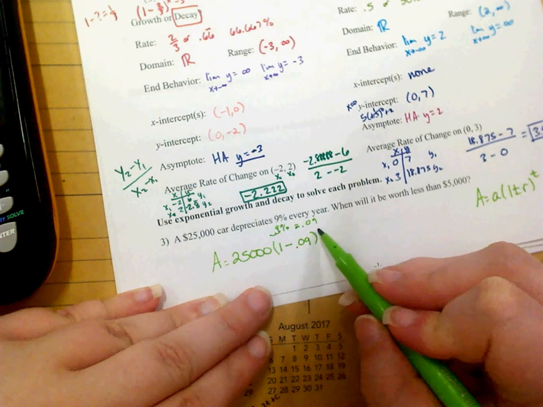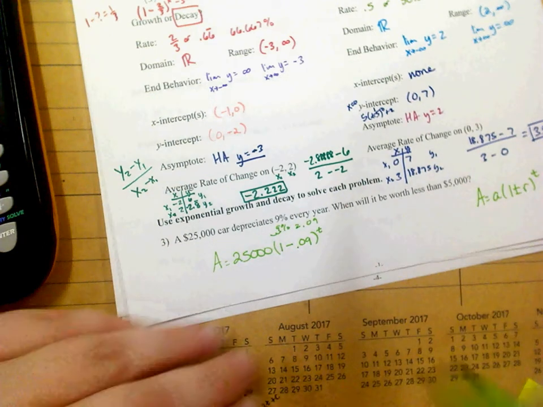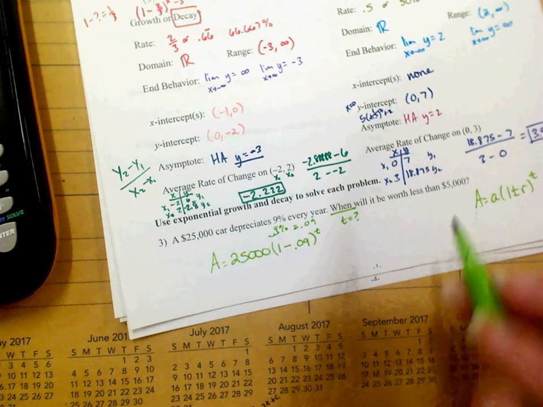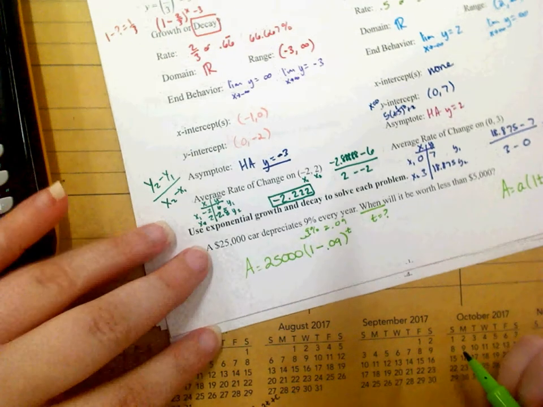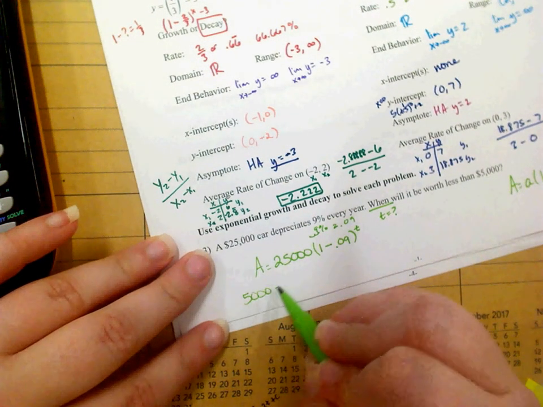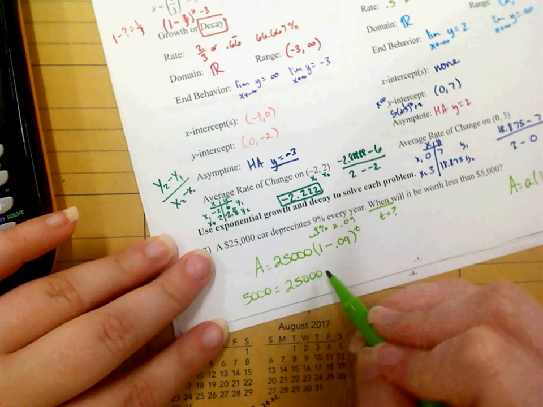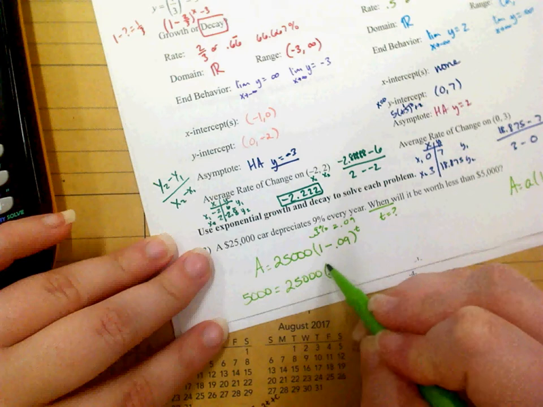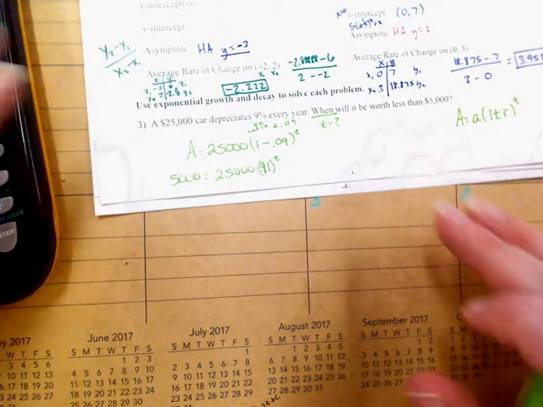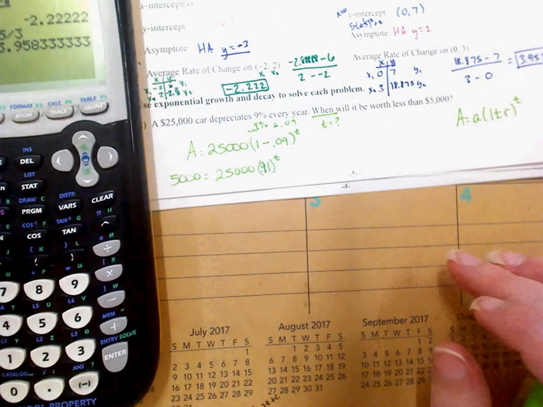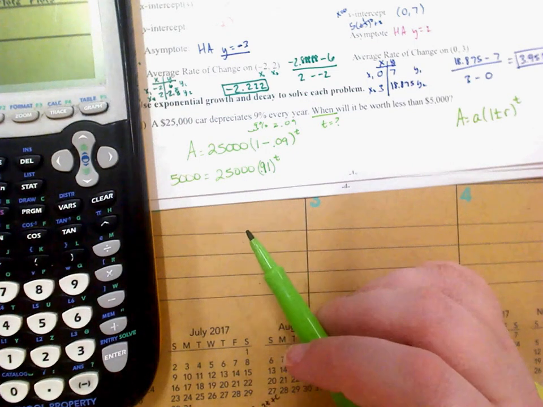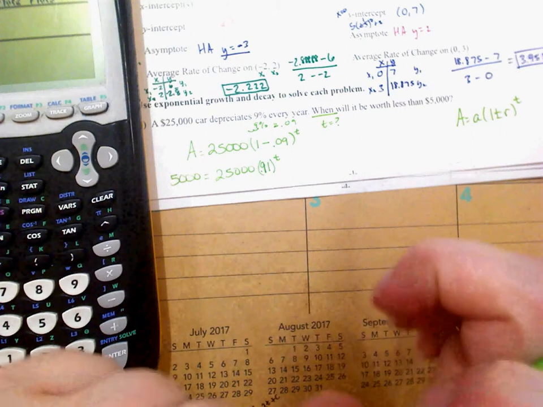And it says when, so I'm trying to find the time value, will it be worth less than 5,000? So I guess find out when it's worth 5,000 and it'll be less than that, or past that. So I want to know, when does the amount equal 5,000? I guess I could just say 0.91 at this point. 1 minus 0.09. Okay. Now, technically, you could solve this by hand now, because I've taught you about logs and exponentials and their inverse relationship. But I'm going to go ahead and do this with a calculator.